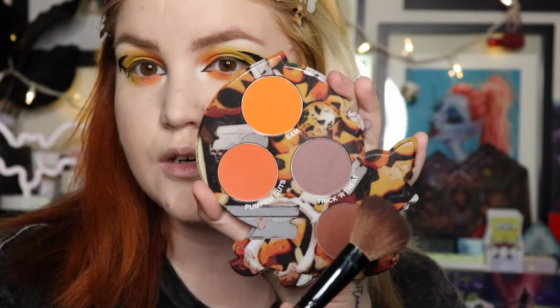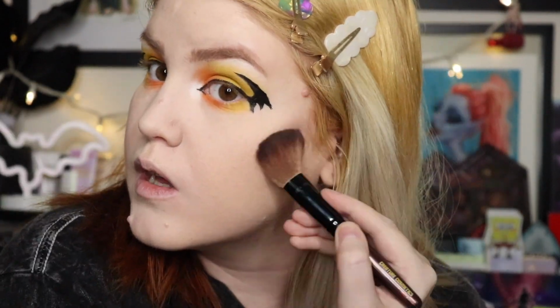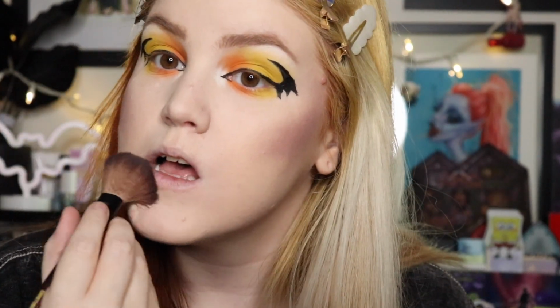For contour, I'm going to go in with the Creature Cosmetics Carve Your Face, in the shade Trick or Treat, and just add this to my cheeks. Just for a light contour. A little harsh, but that'll do.